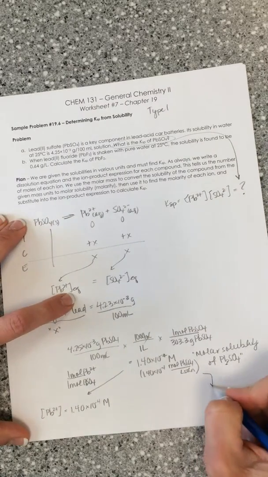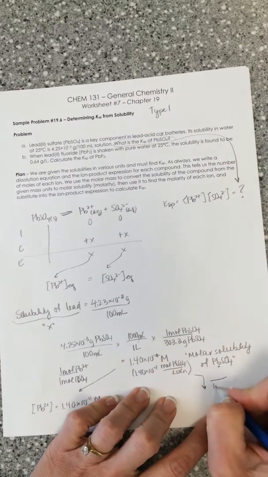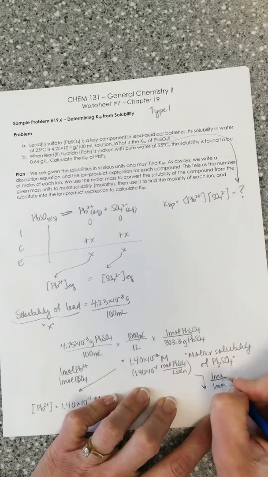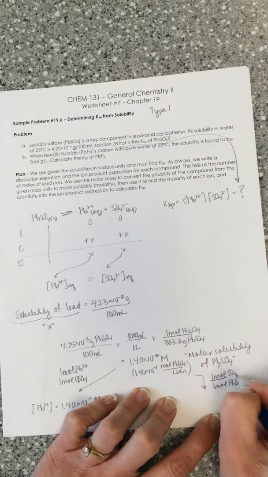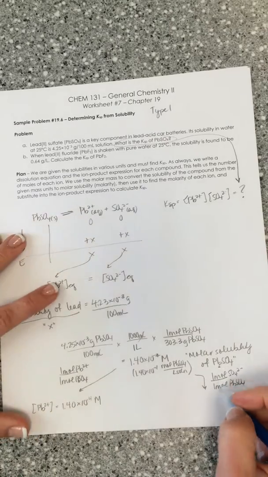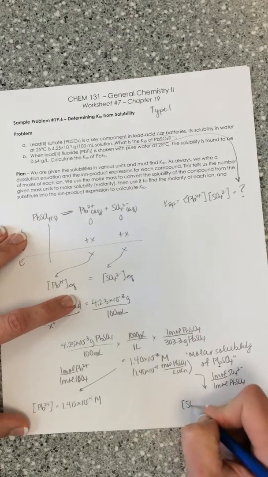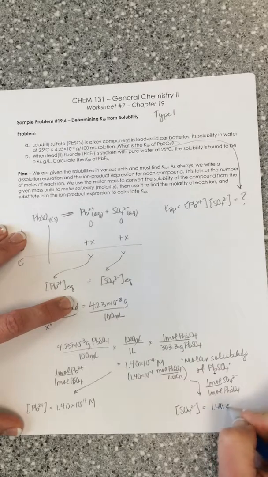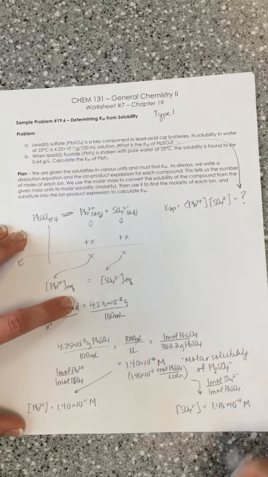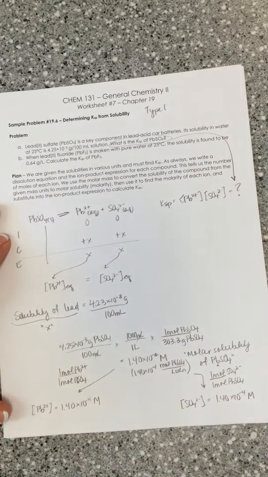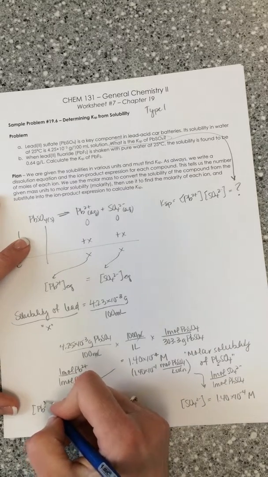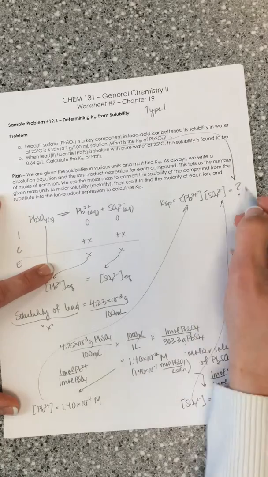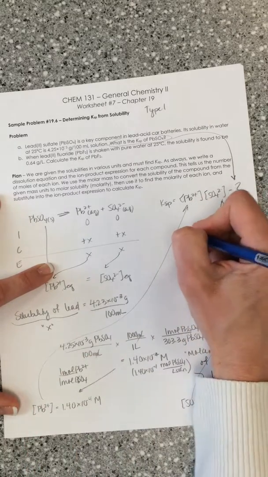Do the same thing over here, now using 1 mole of lead sulfate makes 1 mole of sulfate. Again, mathematically, it's not going to change the value, but we get the concentration of sulfate to be equal to 1.40 times 10 to the minus 4. Now that we have these two values, we can take them, put them back up here, and solve for our KSP.